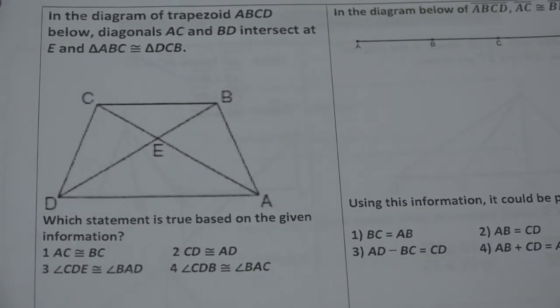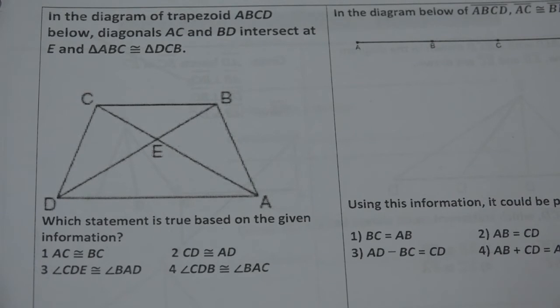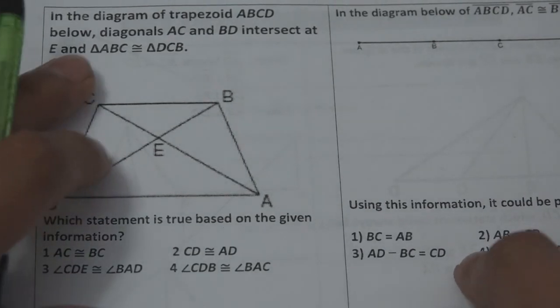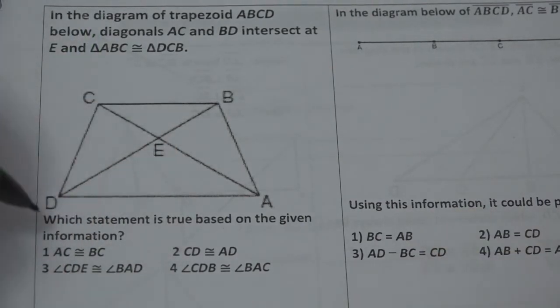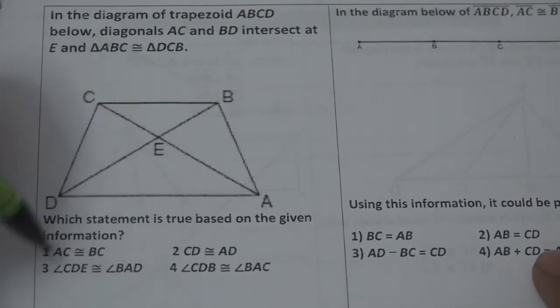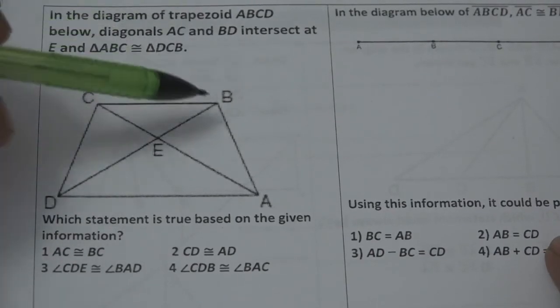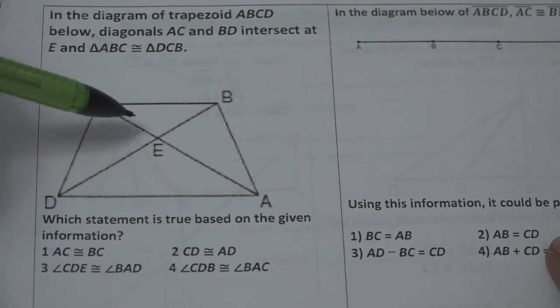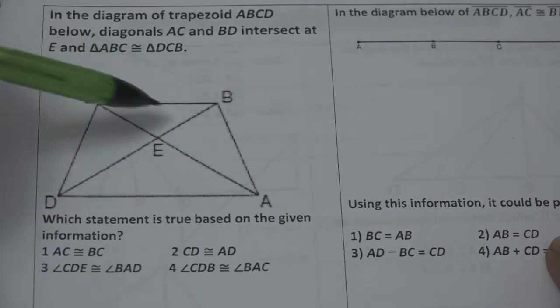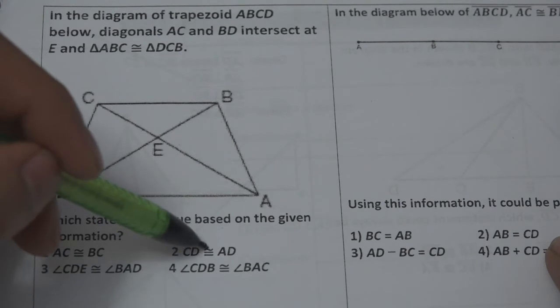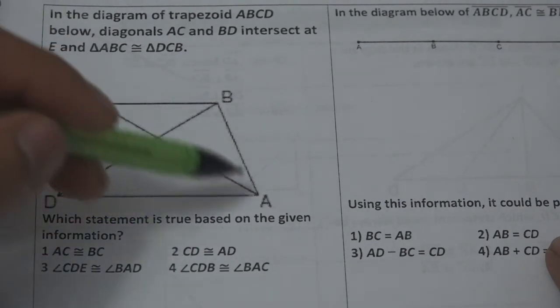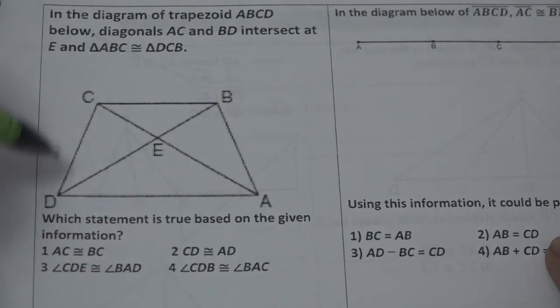In the diagram of trapezoid ABCD below, diagonals AC and BD intersect at E, and triangle ABC is congruent to triangle DCB. Which statement is true based on the given information? AC is congruent to BC? First of all, that's not even a corresponding side. No way. Second one, CD is congruent to AD. I don't think so.